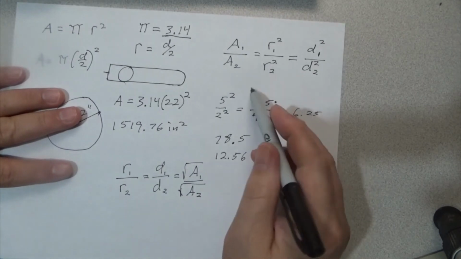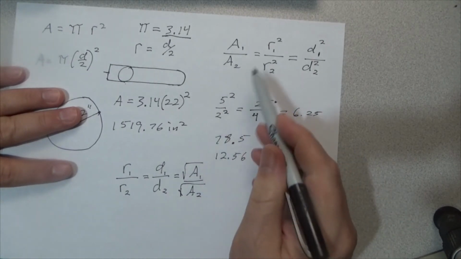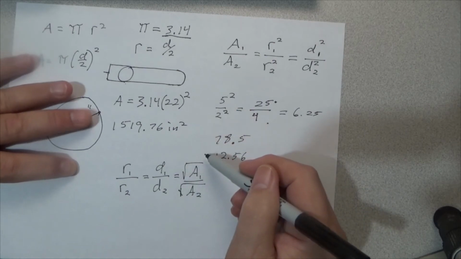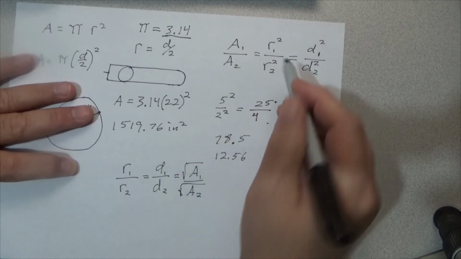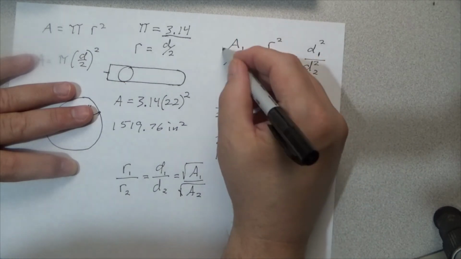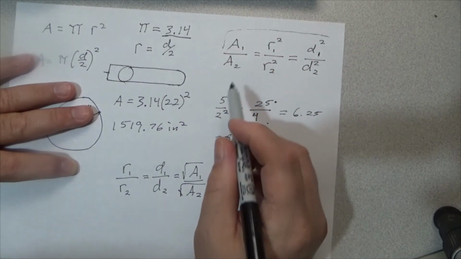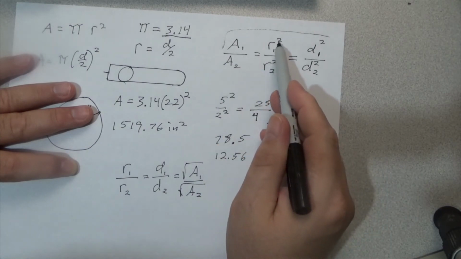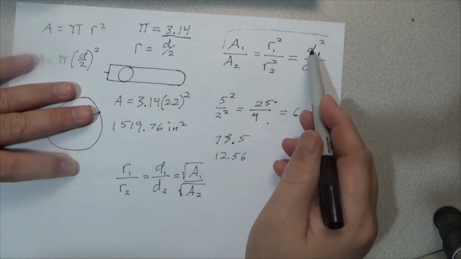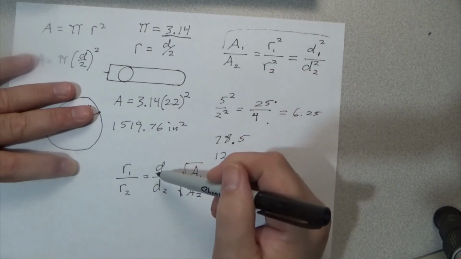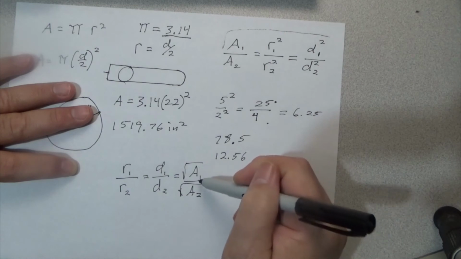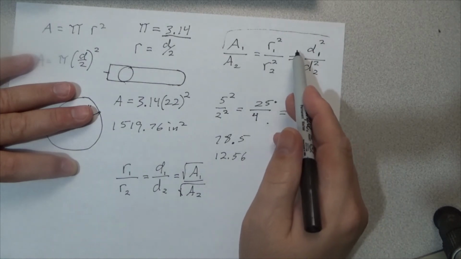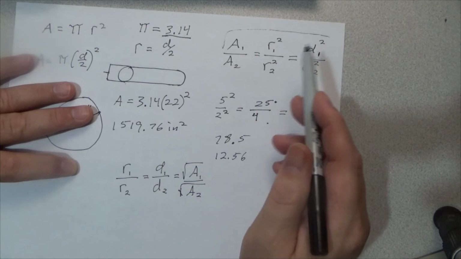Now, these two are similar, okay? So let's take a look at where they're coming from. If I take the square root of all of that, I'm going to get the square root of A, the square root of R squared, which is R, and the square root of D squared, which is D. So this ratio right here is just simply taking the square root of this ratio right here.